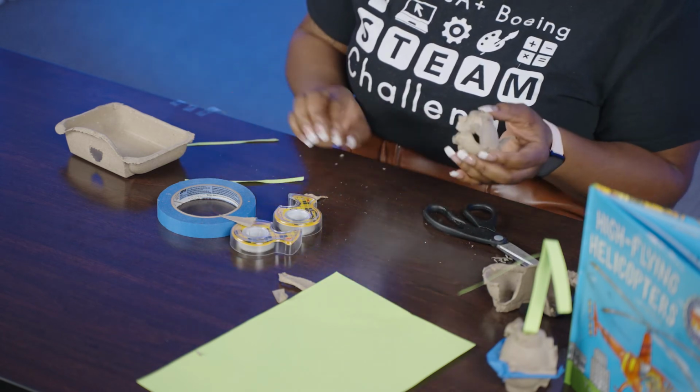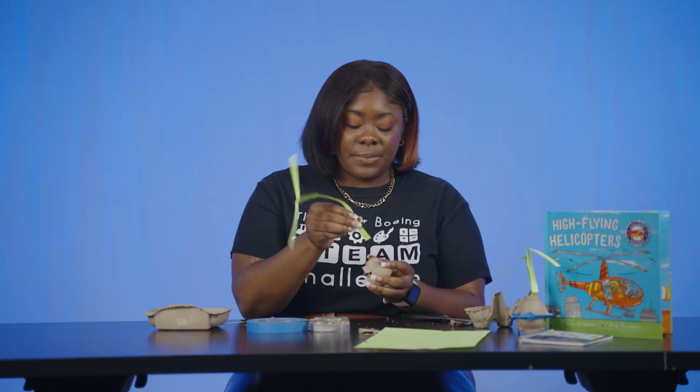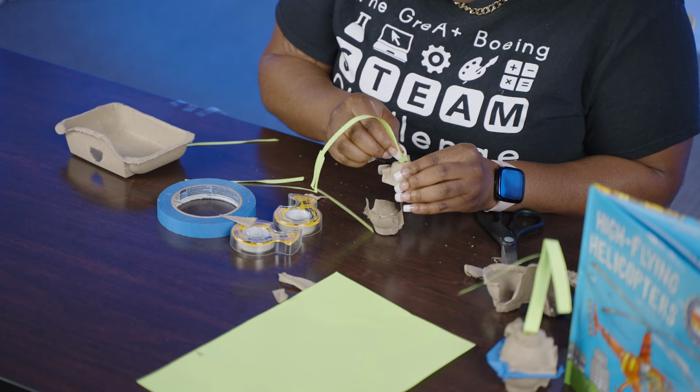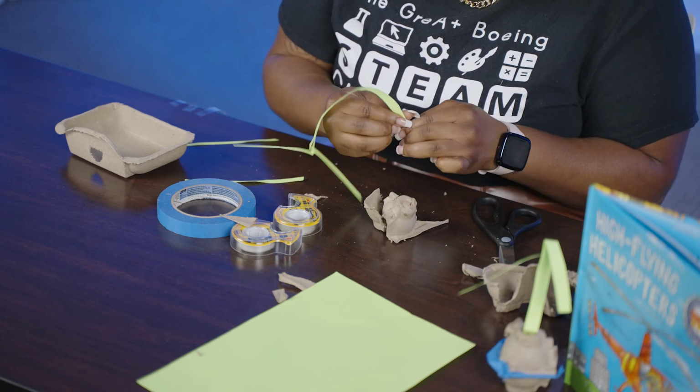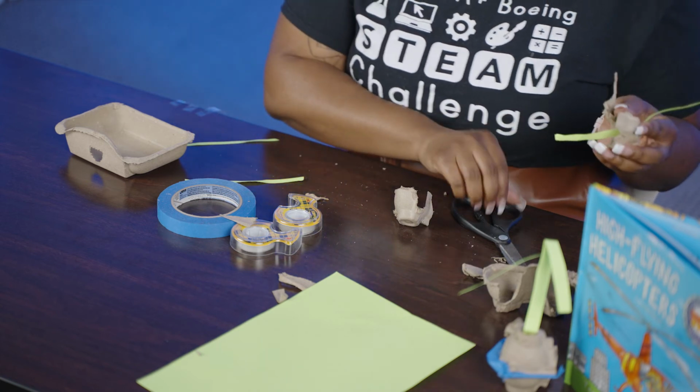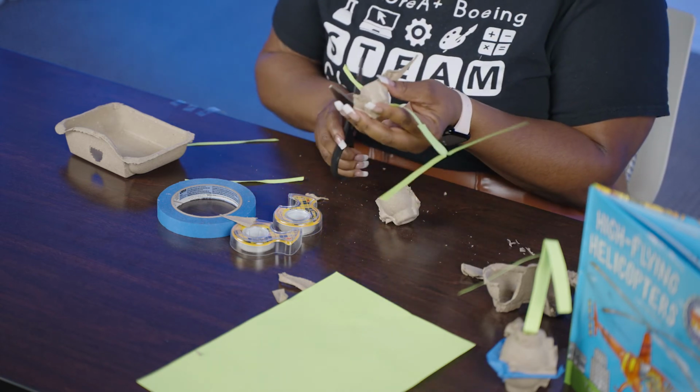Now you are going to add the tail of your Y-stripped paper and place it through the top of your egg carton cup. Trim what you need, tape what you need.